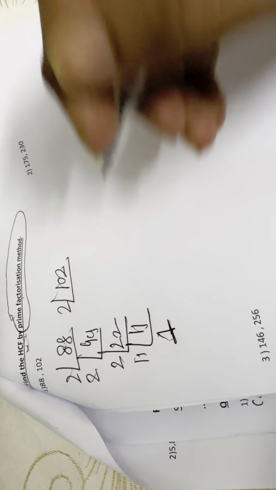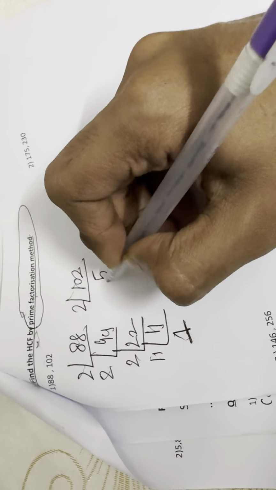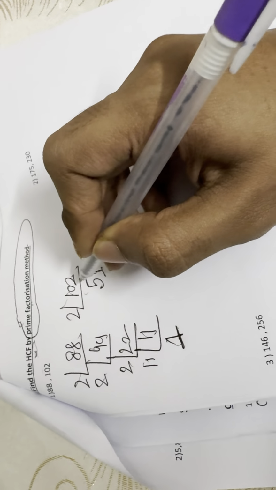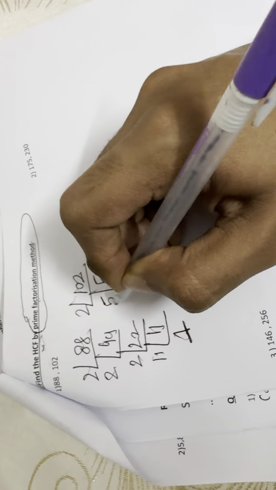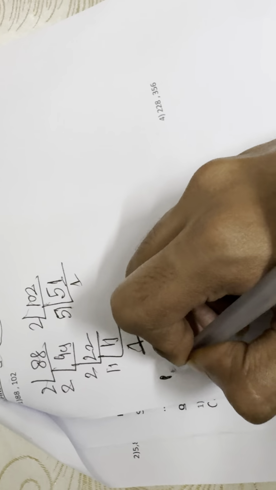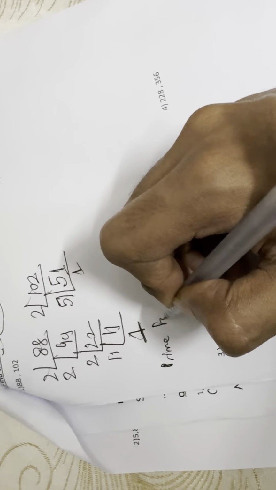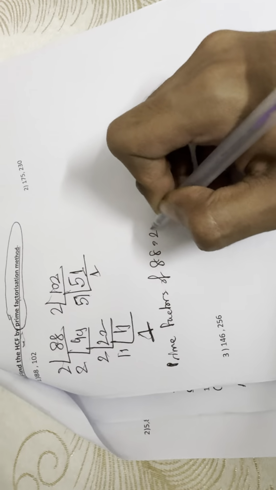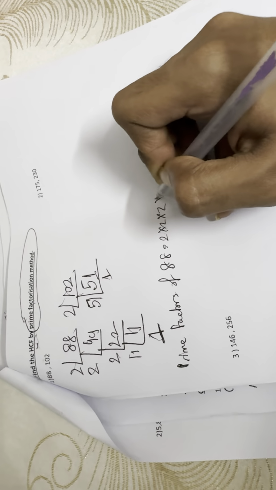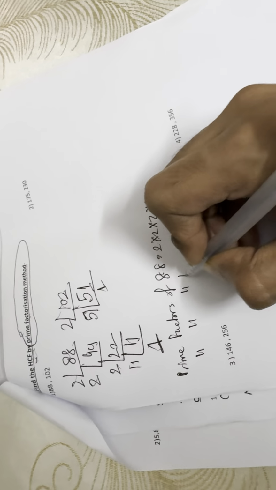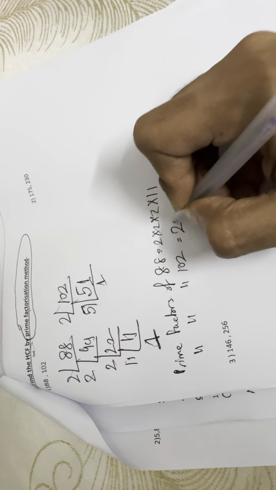Then 102 can be divided by 2. So 102 divided by 2 comes what? 51. As we all know that 51 is the prime number, so it will only be divided by 51. Then after this procedure, you have to write like this: prime factors of 88, that is 2 into 2 into 2 into 11. Then prime factors of 102, that is 2 into 51.